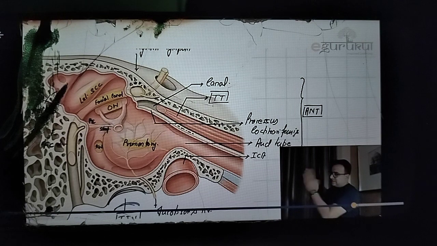You're looking at the picture in this way: this is a lateral wall and that's a medial wall. We remove the lateral wall and you're looking at which one? The medial wall directly. Please understand, lateral wall, medial wall. We remove the lateral wall and you're looking directly at the medial wall, promontory and everything.